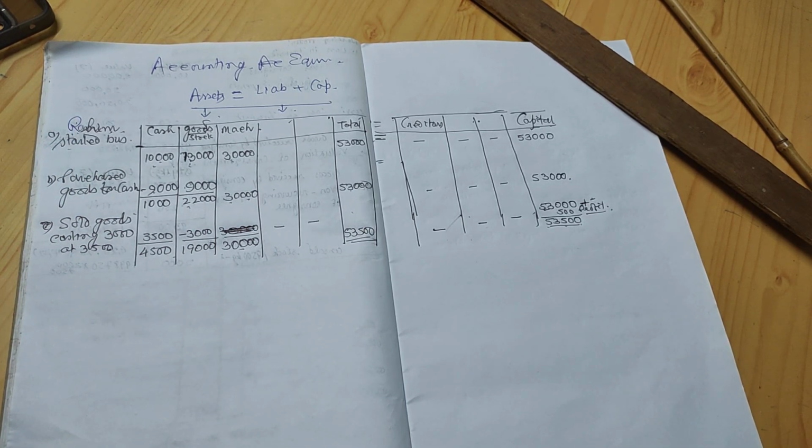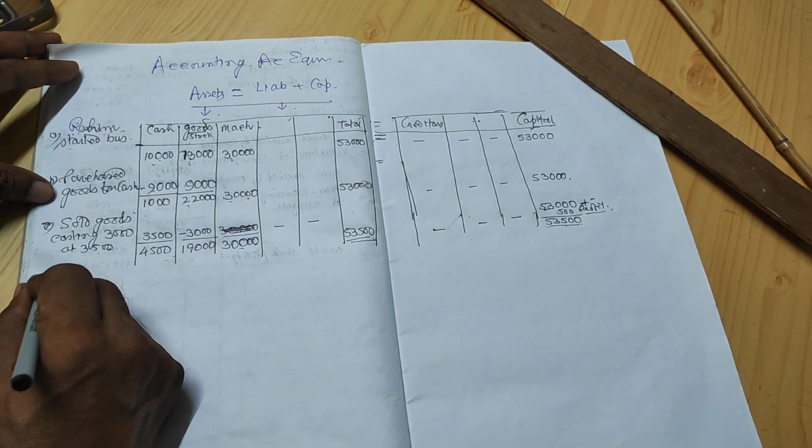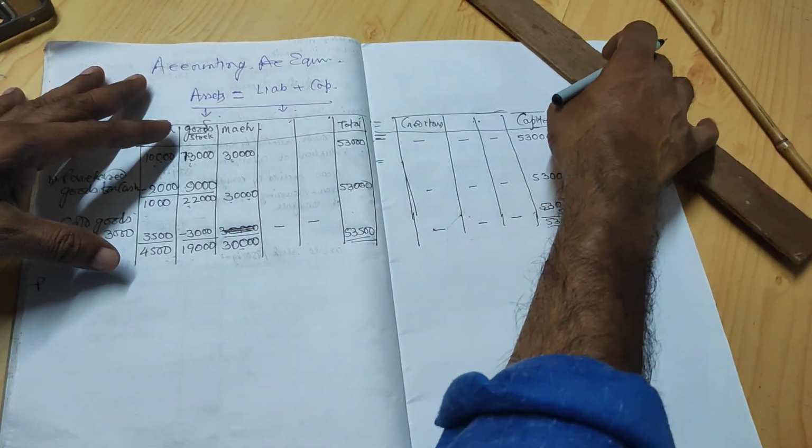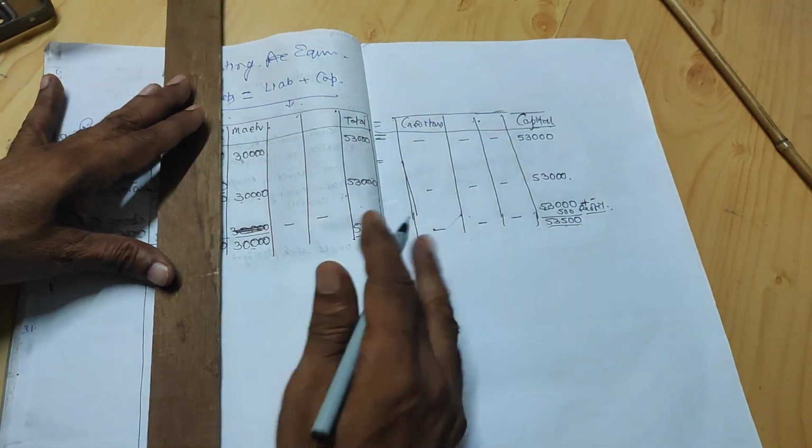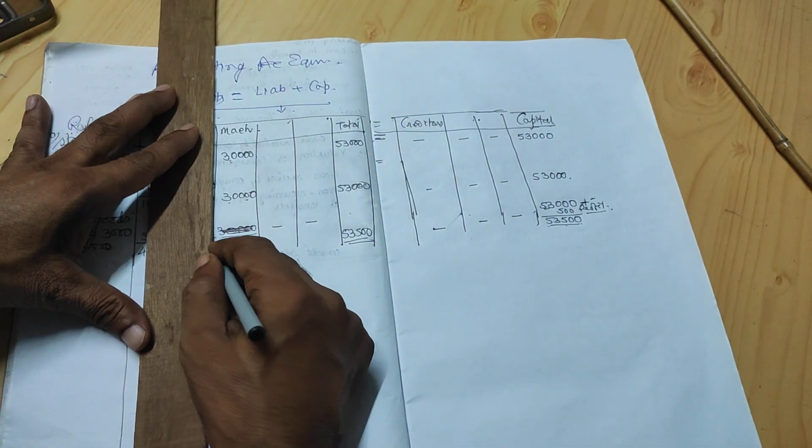Next idea is there. Purchase goods on credit for rupees 4,000. Fine. तो goods आया तो goods क्या करेगा बोलो? Add करेगा.